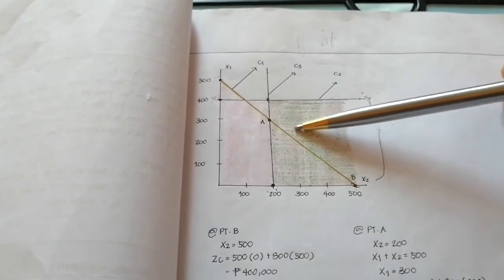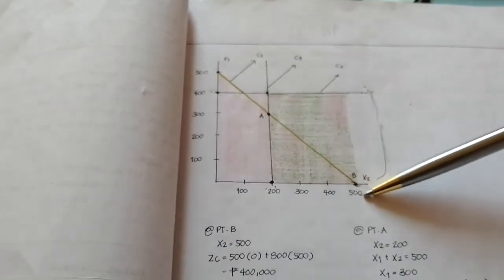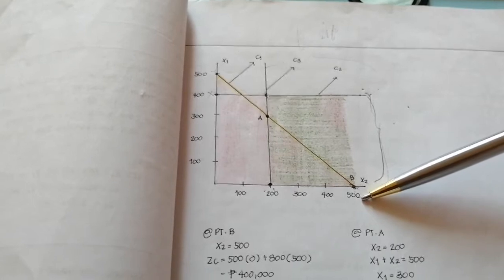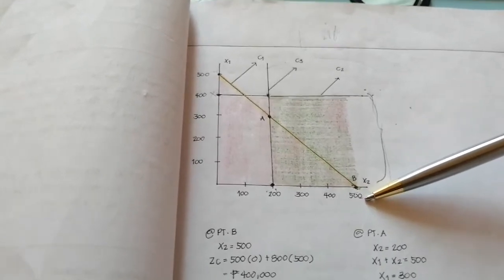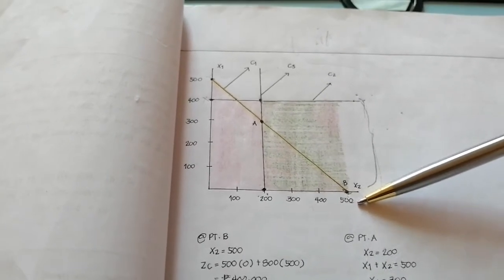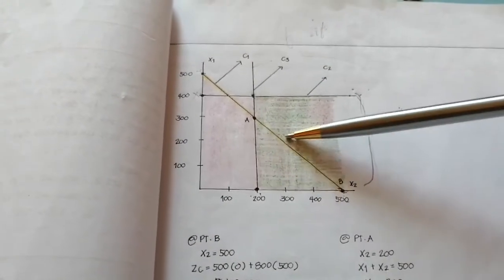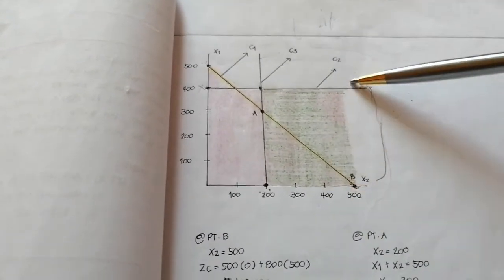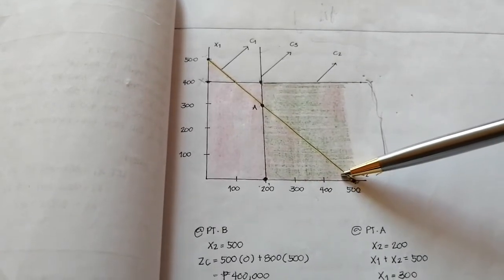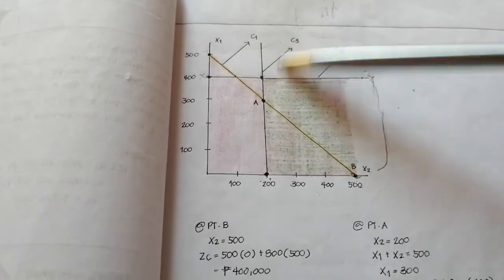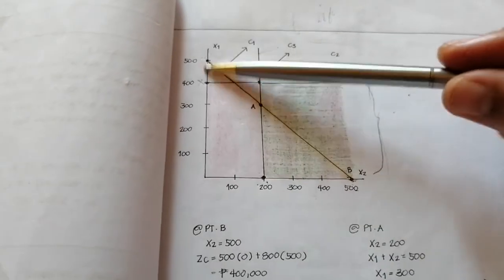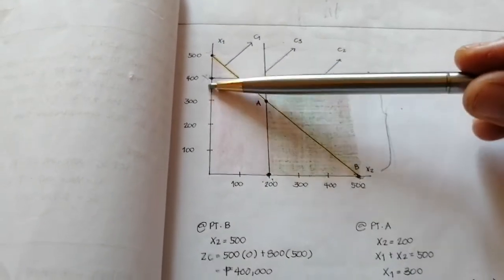Yes, it passes through constraint number 1, but unfortunately, it's outside the feasible area of x2 and also x3. So we don't consider this point. How about this?